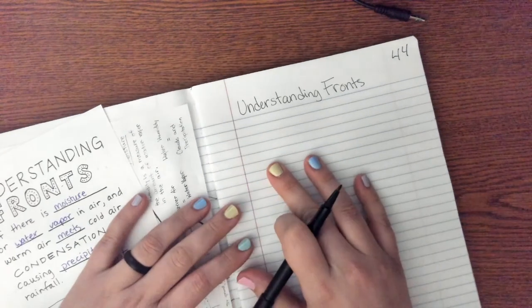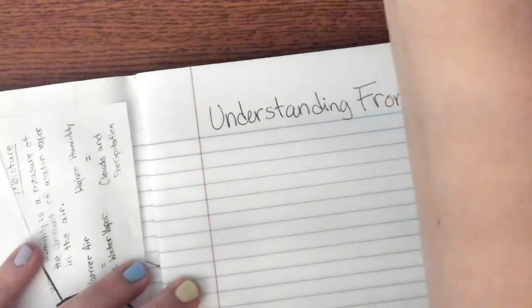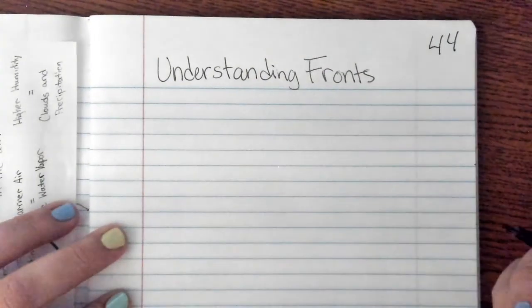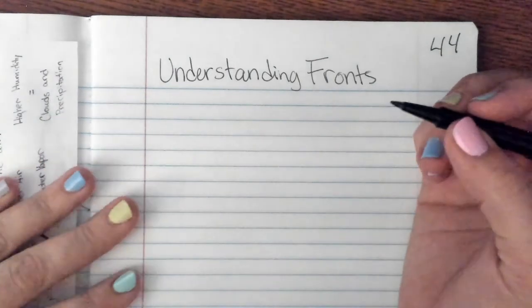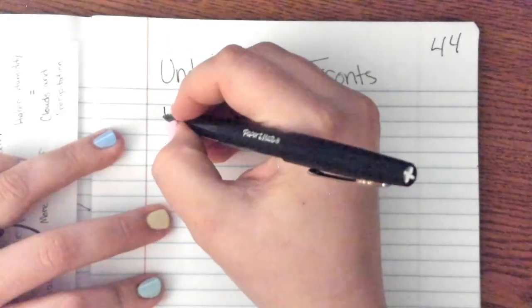So when we're understanding fronts, I'm going to zoom in here so you can see this a little bit better. We need to talk about specific things regarding moisture in the air. Right?